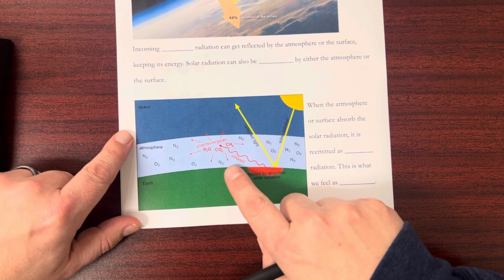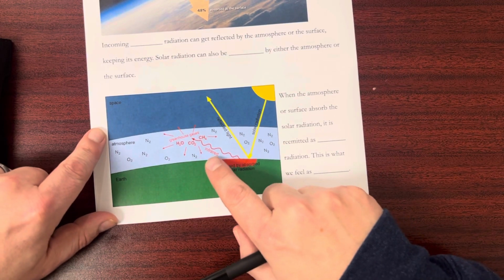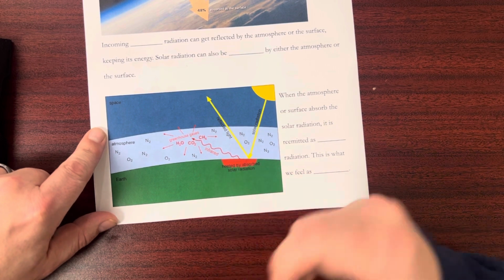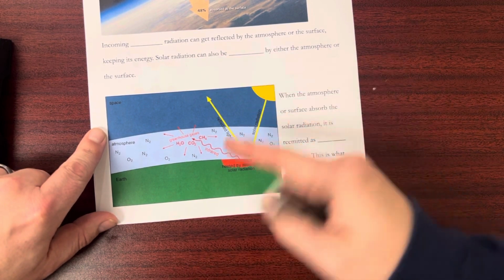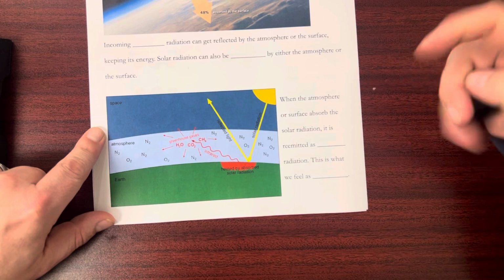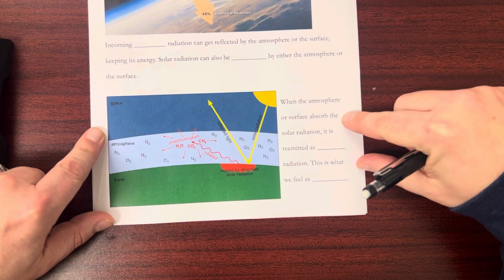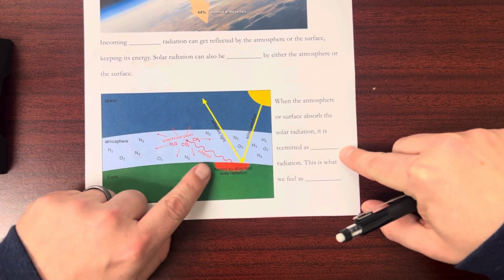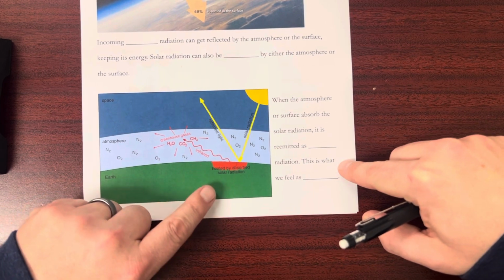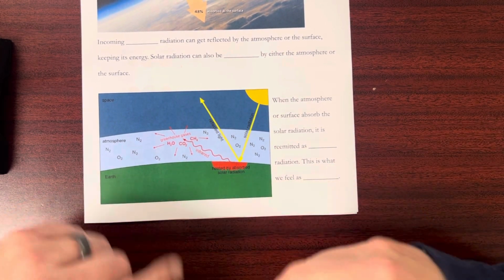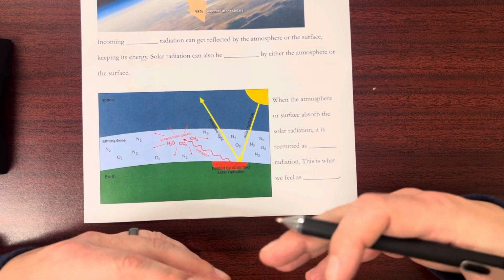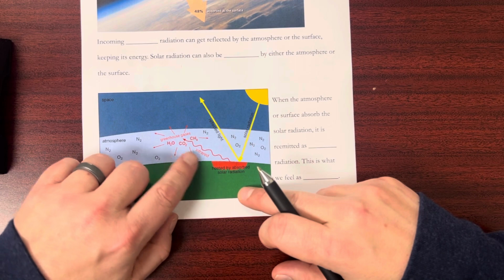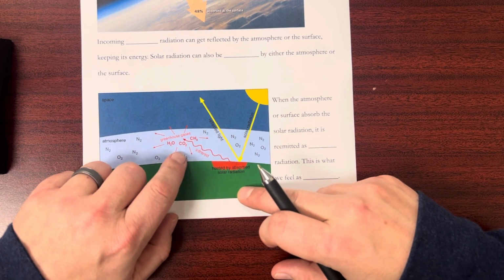And this is important. If it's absorbed in the atmosphere or the surface, that energy is released, re-emitted as infrared. When the atmosphere or surface absorb the solar radiation, it is re-emitted as infrared radiation. This is what we feel as heat. So when you feel the heat coming off of the ground, that's infrared radiation. But the important part is when this infrared radiation gets up into the atmosphere.